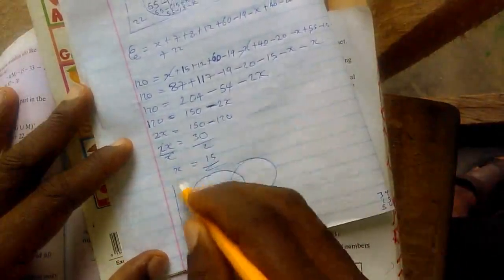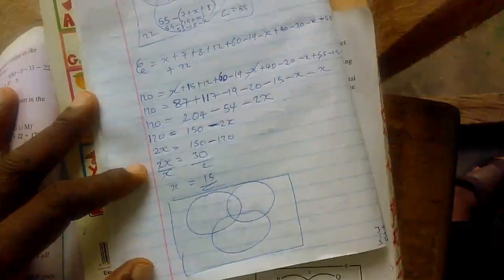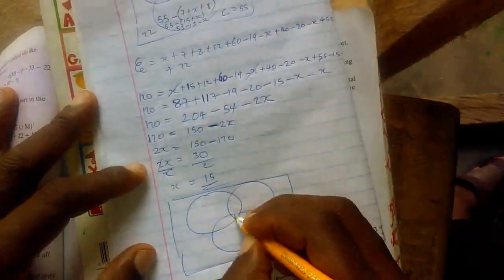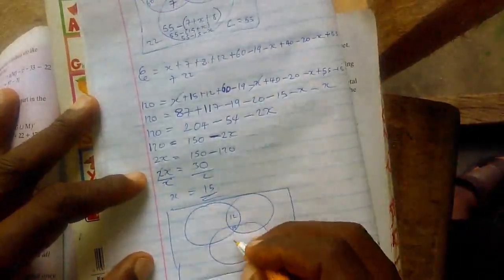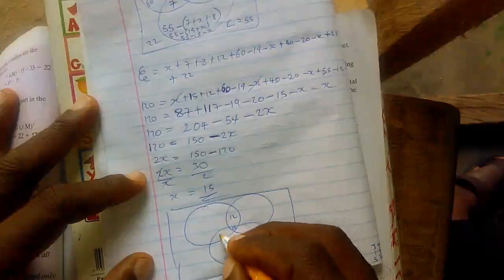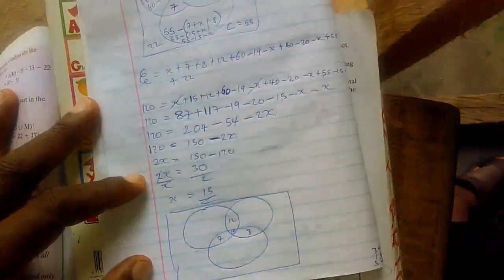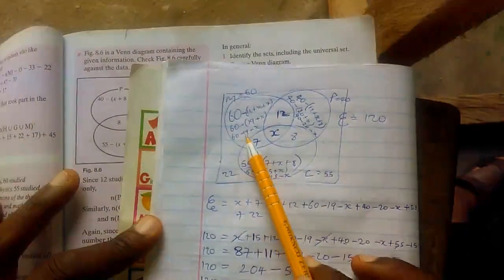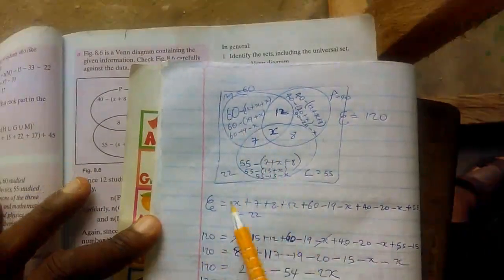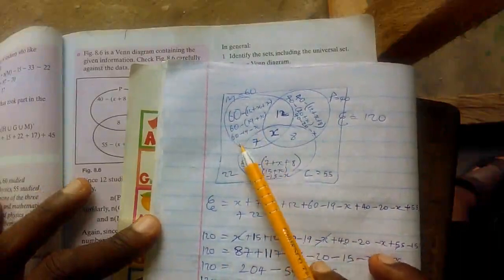Let me just sketch. Now wherever you see x, you replace it with 15. That middle is 15. This is 12. This is 7. This is 8. And this one, 60 minus 19 minus x. Now 60, x is 15. 60 minus 15, that's 45.